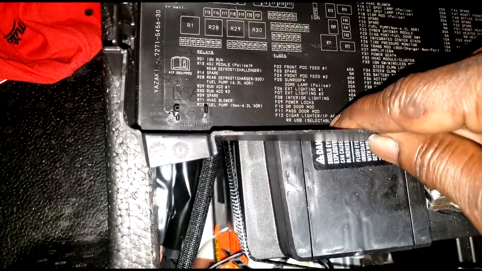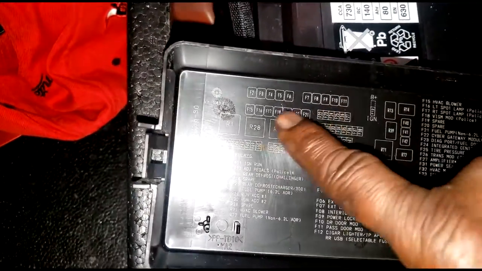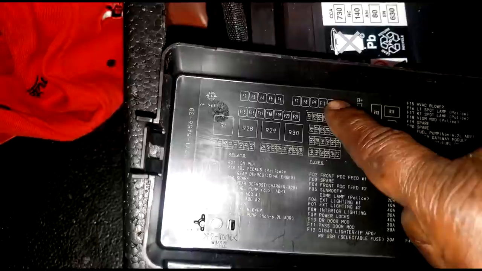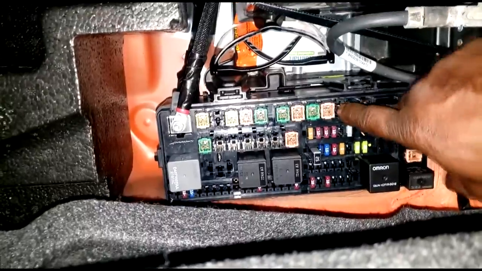F11 is passenger door module. That's what I need. Man, where is F11? F11, according to this, should be right here on the end. Yes. Alright, let's see if this fuse is blown on the end. Wait a minute.